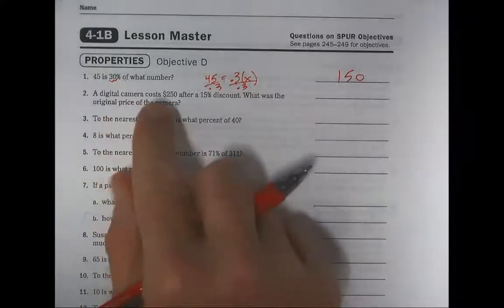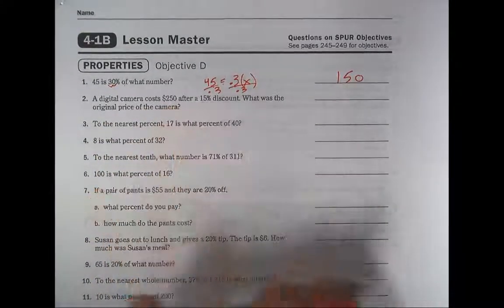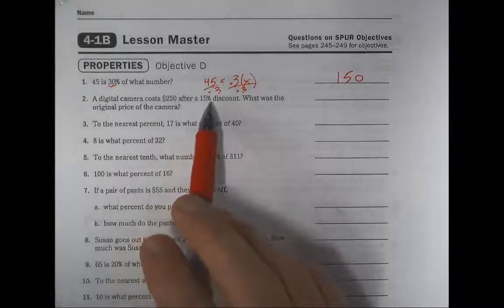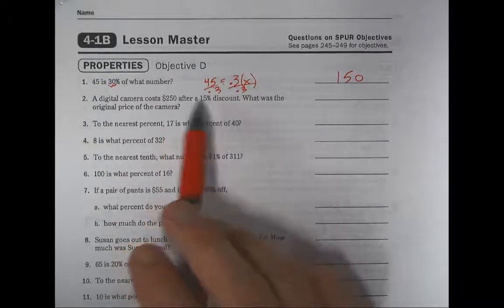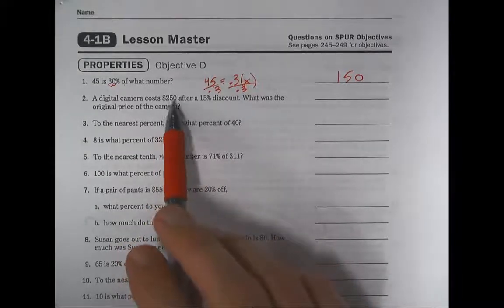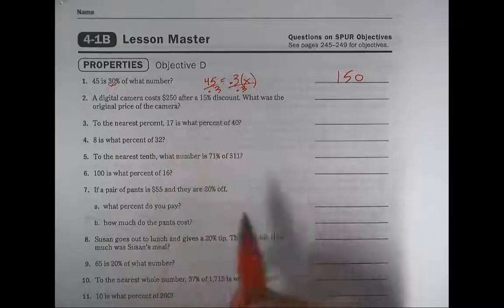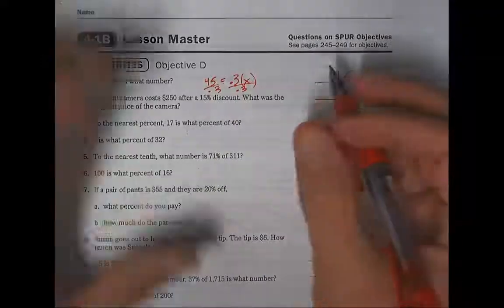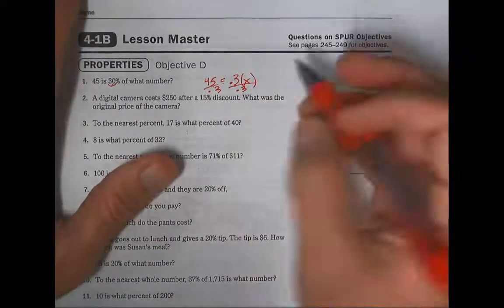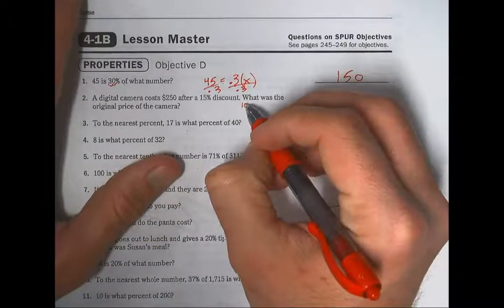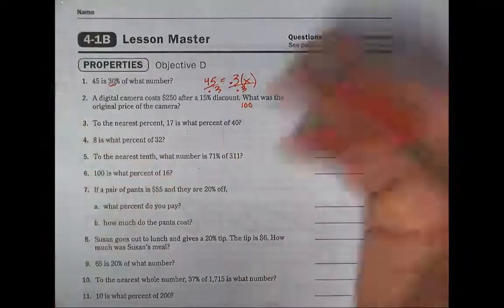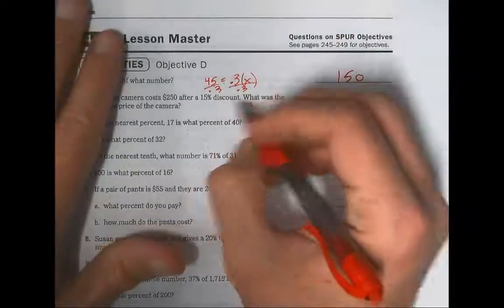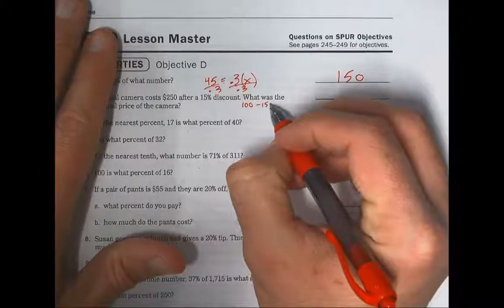Number 2, a digital camera costs $250 after a 15% discount. So here's one we've got to be careful. $250 isn't 15% of something, so we can't write an equation with those two right there. We have to match up a percent to 250. Every one of these problems, when we're talking about discounts and tax, things like that, they have 3 different percents. The 100%, that's what you started with. And then everything's related one way or the other. Either money or percentage was added on or taken off. Discounts are taken off. So 15% was taken off.